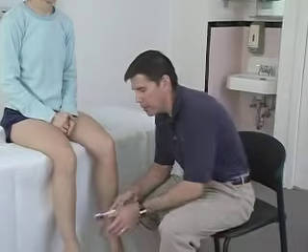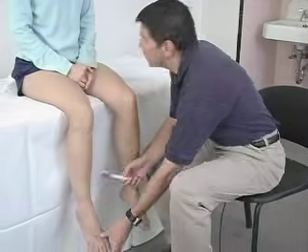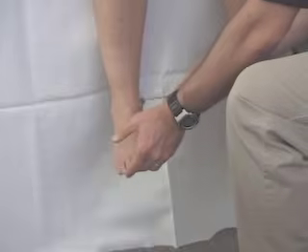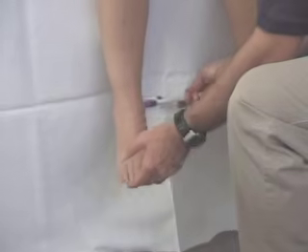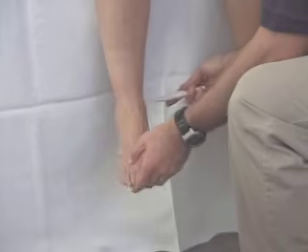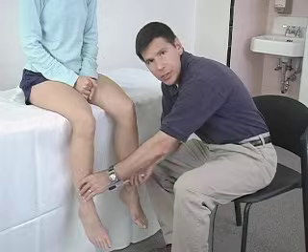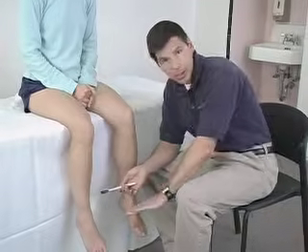We'll go down and take a look at the S1, which is the Achilles. We'll check, and I want you just to relax, Denise. We're just hitting. And one of the hardest things here is getting the patient not to help you.